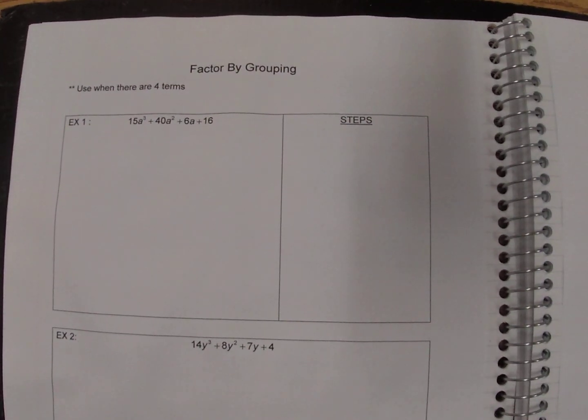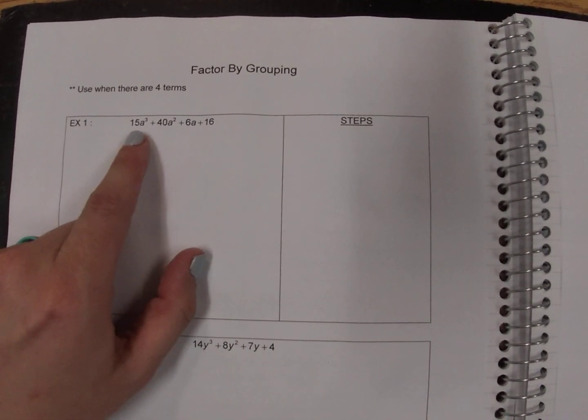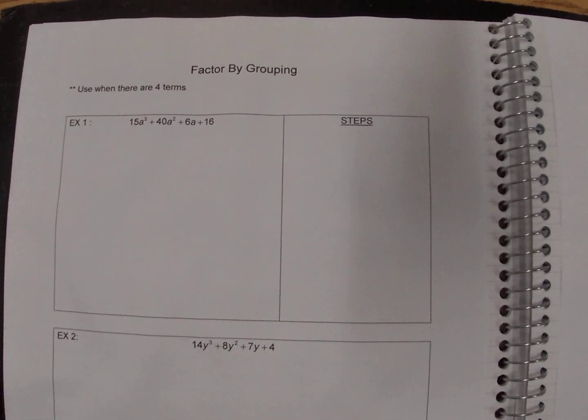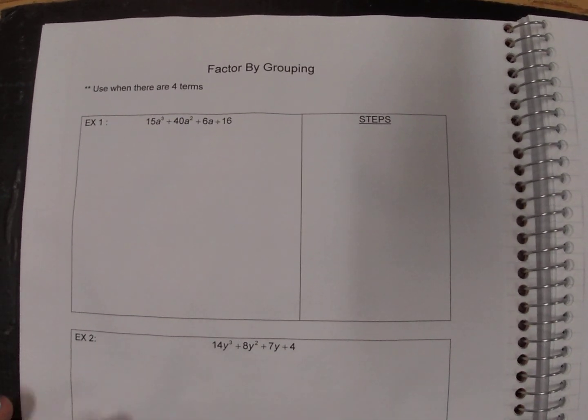For today's notes, we are going to be looking at factoring by grouping. If you haven't already finished the notes previous to this with factoring out a GCF, you're going to want to make sure you're caught up on that before you move forward with today's notes. Factoring by grouping is something that we are going to use when there are 4 terms. So when we're looking at a polynomial that has 1, 2, 3, 4 terms, that might be something that we can then factor by grouping.